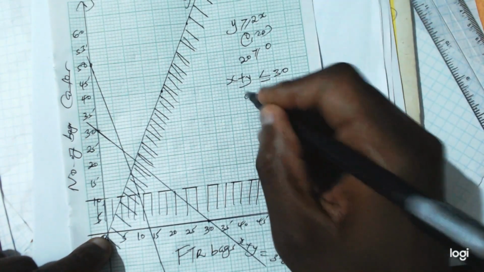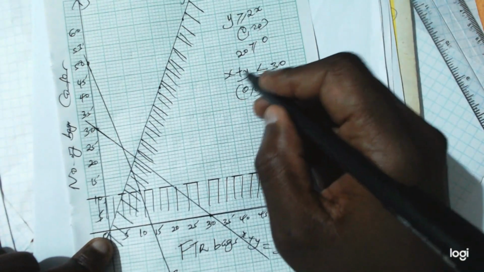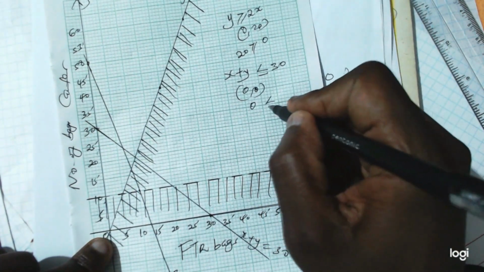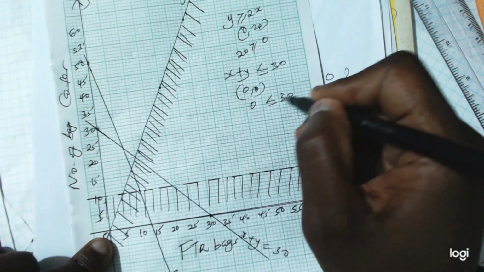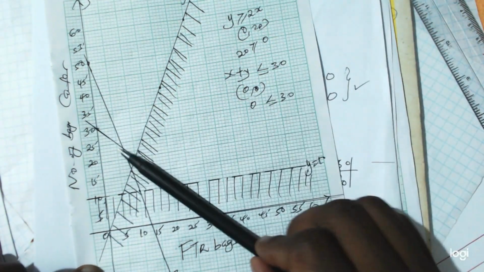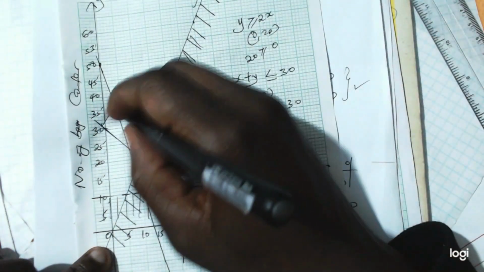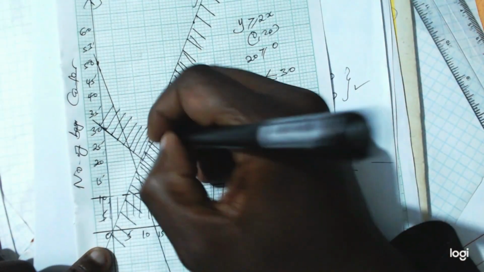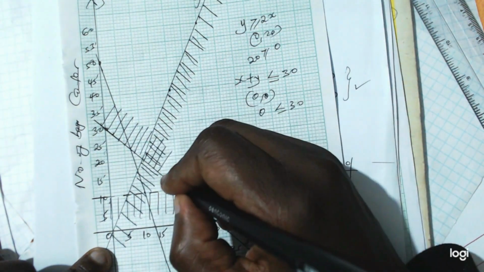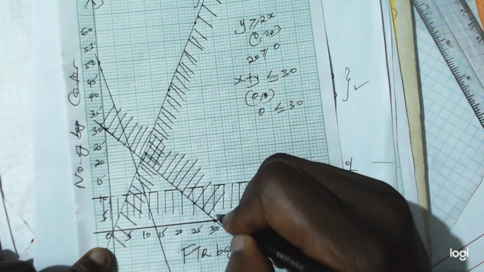Then substitute here x, 0, y, 0. So x plus y will be 0, less than or equal to 30. So 0 is less than 30. So that one satisfies. So meaning this side where I've picked point has satisfied the inequality, meaning the other side is the unwanted. So you shade the upper side, since on the other side I've picked 0, 0, it has satisfied the inequality.